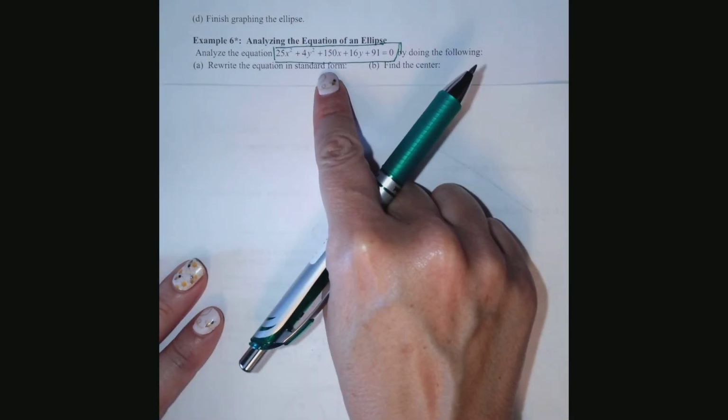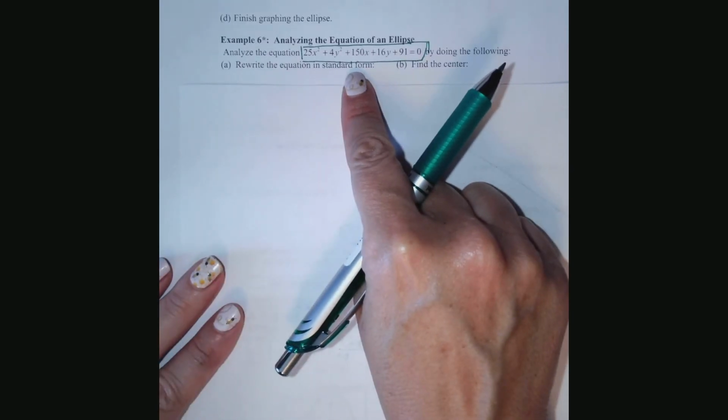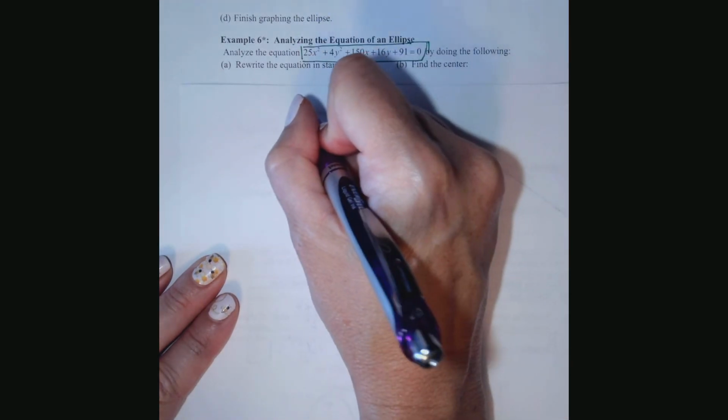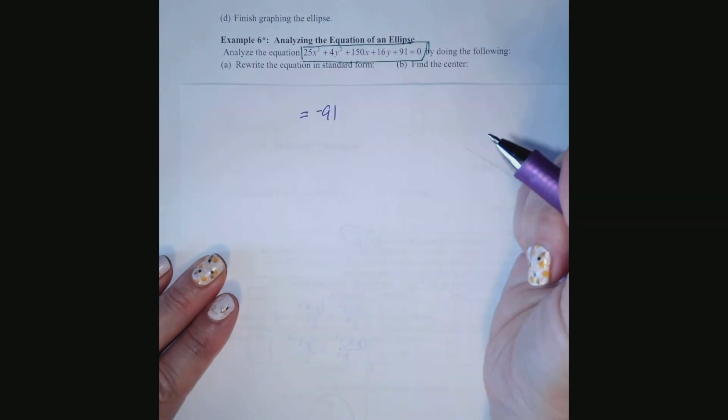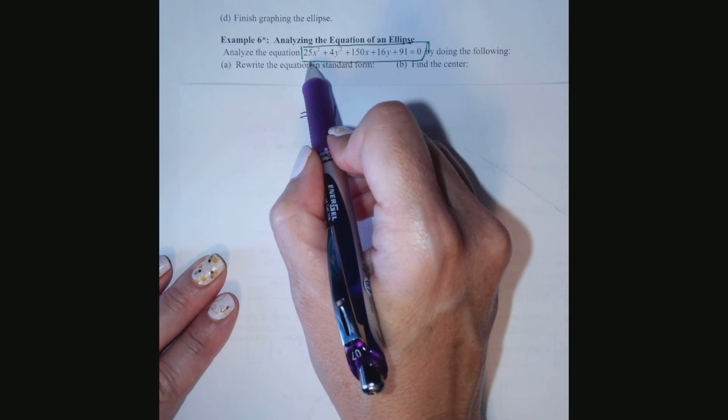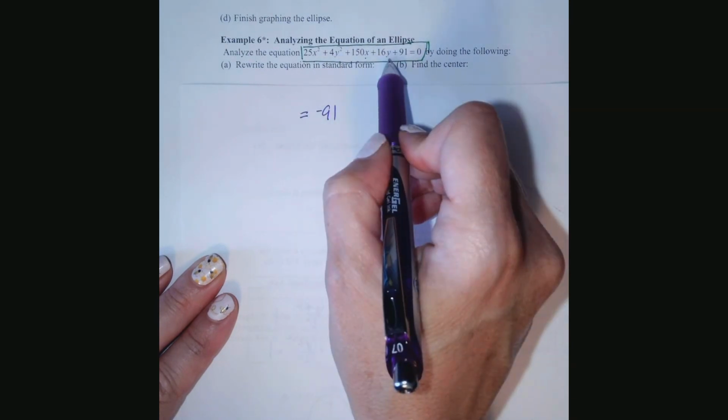Now, it didn't give us a lot of room to put that equation in standard form, so I'm going to use the back of my other page. Standard form means I have it set equal to 1, right? So I need my constant on one side. Let's put our constant over here on the right, and then group together my x's and then my y's.